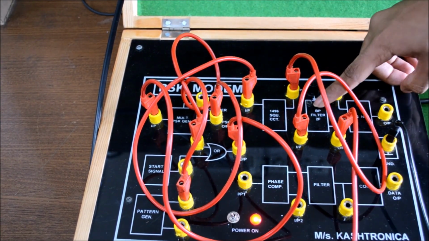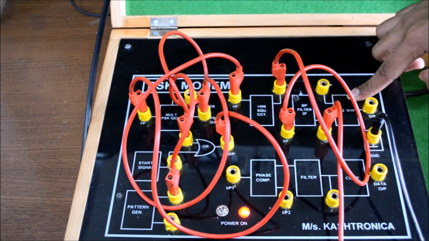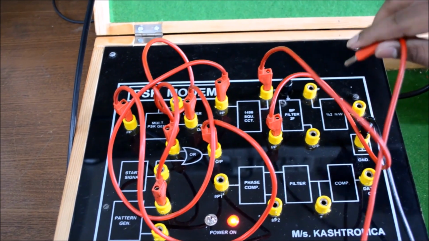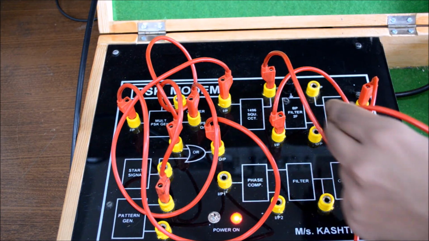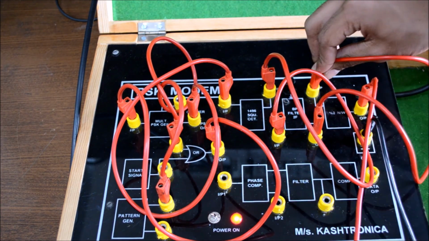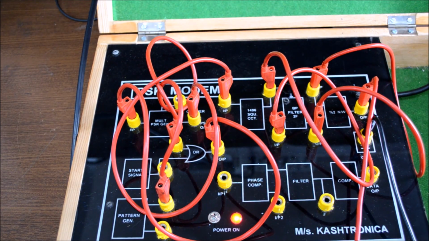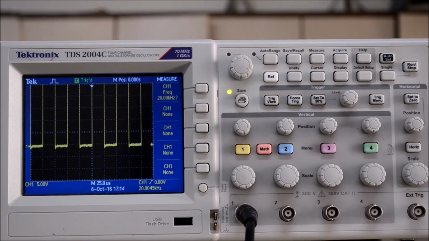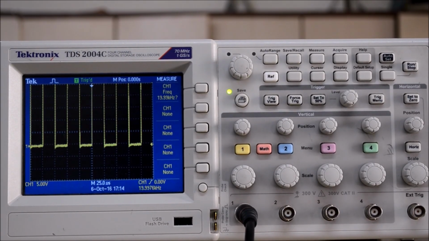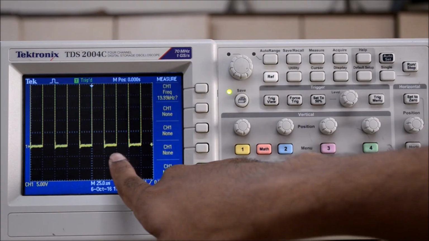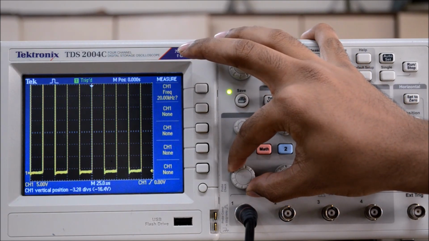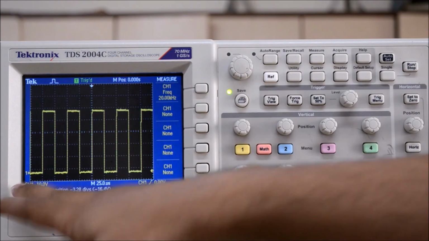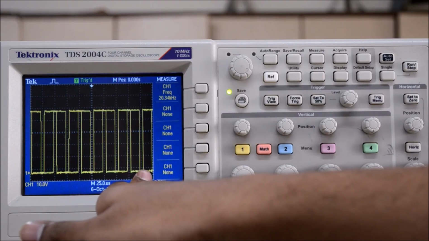So now we'll connect the output of bandpass filter to the frequency divided by 2 network. We'll connect the channel of DSO to the output of the divided by 2 network, and we'll connect the output of bandpass filter to the input of divided by 2 network, and we'll observe the output of divided by 2 network. So this is the output of the frequency divided by 2 network. We'll adjust it on the screen so that we can get a proper view of it.